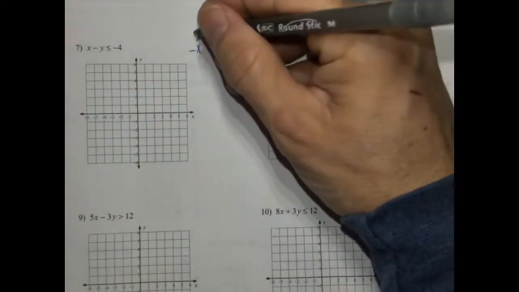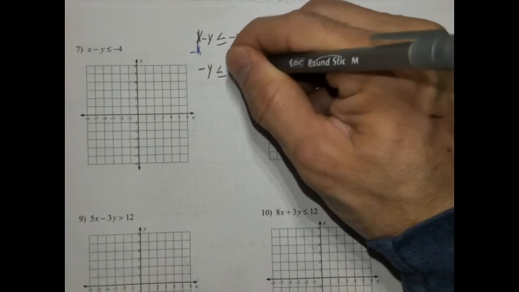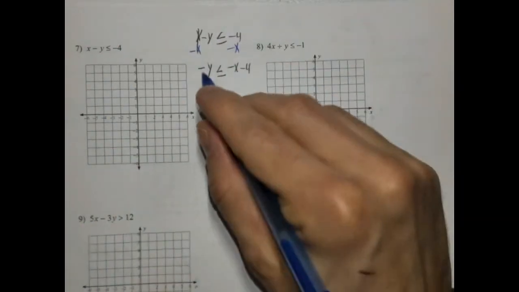This goes back to our work with literal equations in Algebra 1. Negative y is less than or equal to negative x minus 4. You need to divide by -1 or multiply by -1.